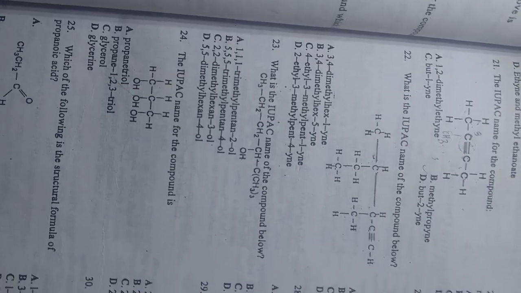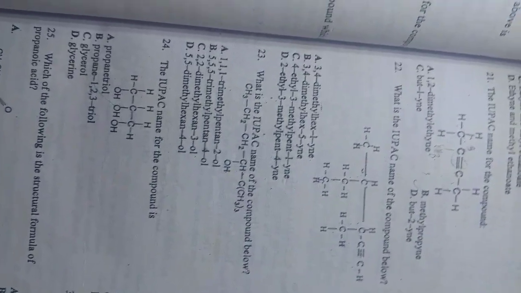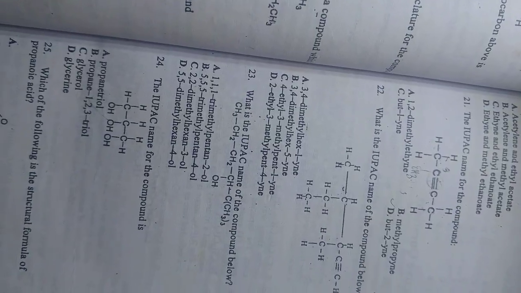Now look at this question. Before that, let me do propanol. That's your alkanol. Let me do alkanol. Now there's one thing I want you to note: we have 3 groups of alkanol. You have your primary alkanol.